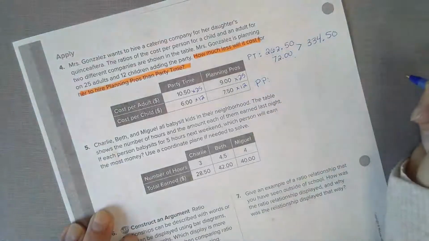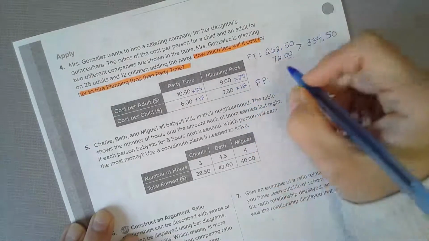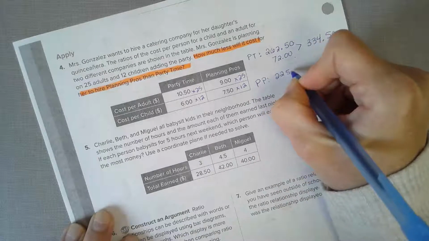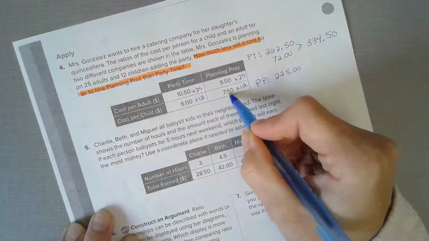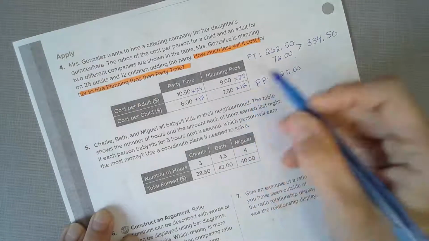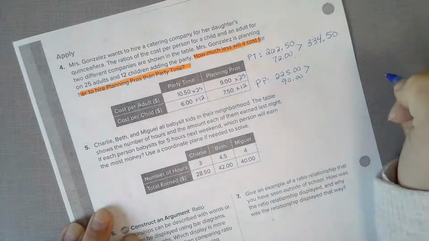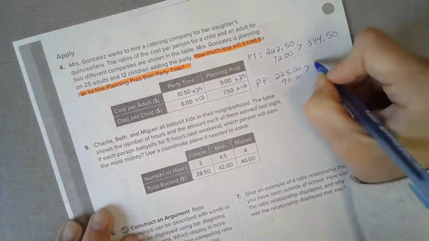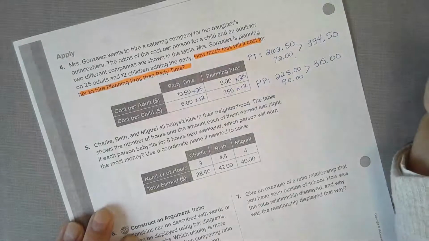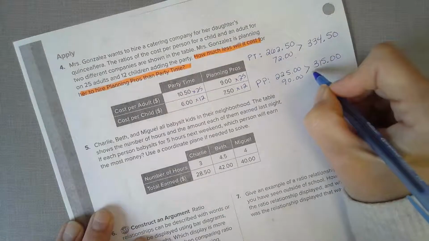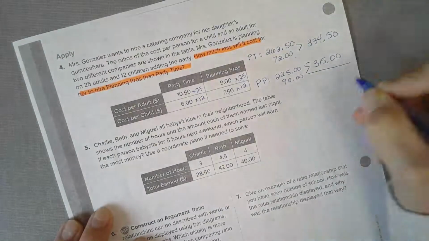If I do the planning pros, 9 times 25, I get $225. 7.50 times 12, it would cost $90 for the kids. If I add those together, it costs $315 to hire them. How much money did they save? We're going to subtract. $19.50.